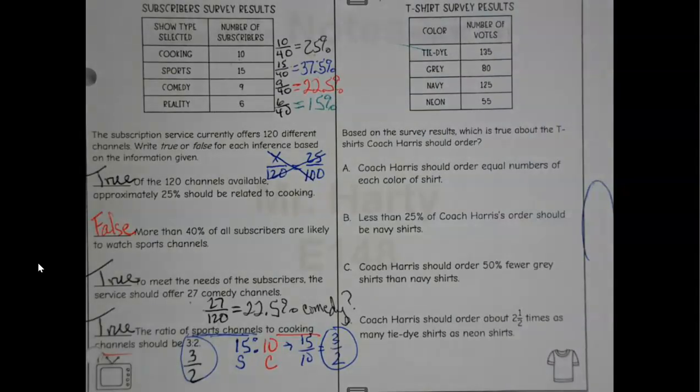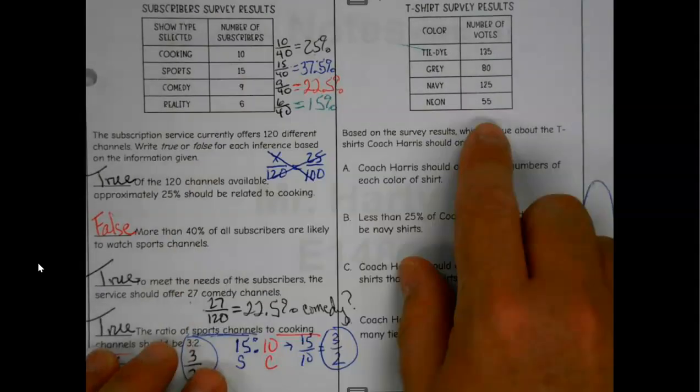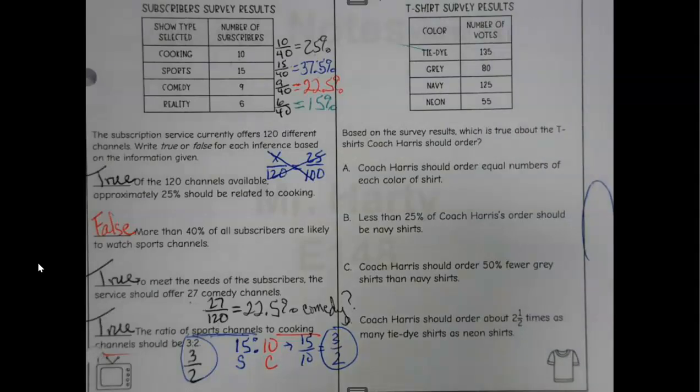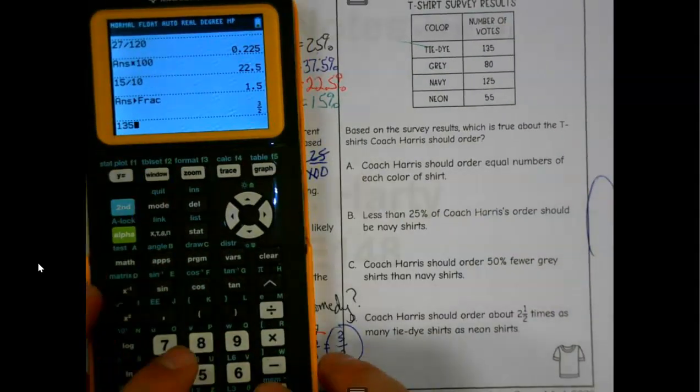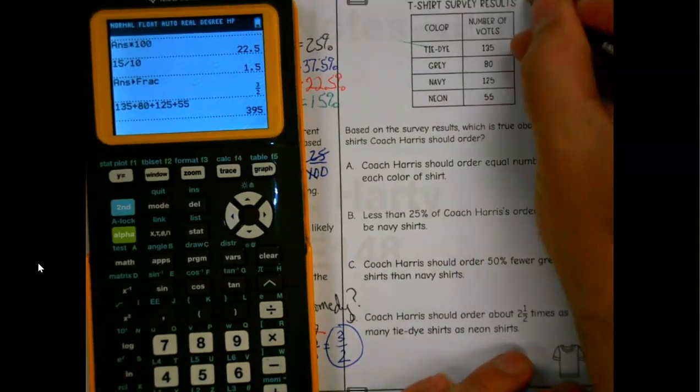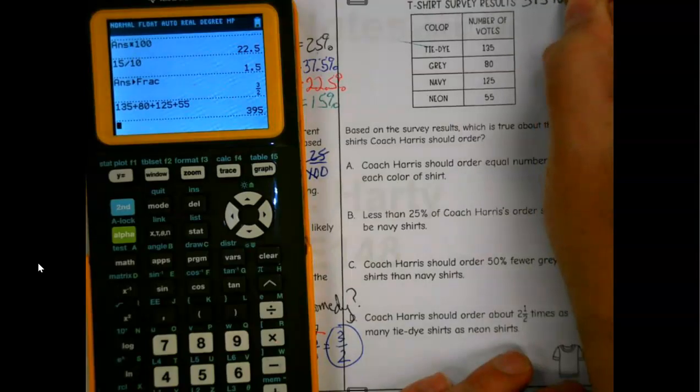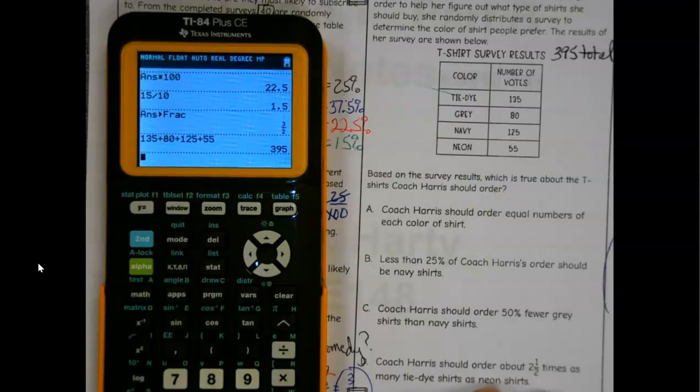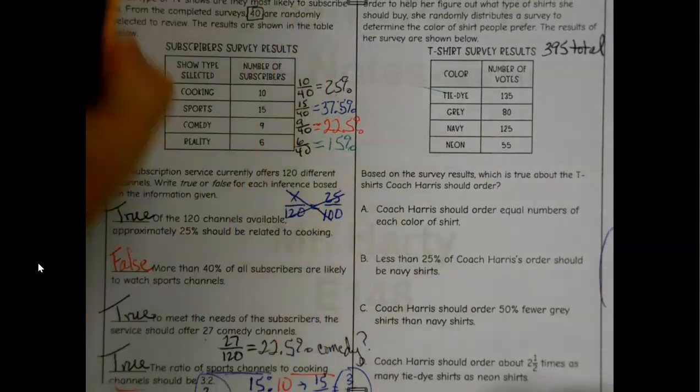So one more, we'll get a little more feedback now that we've seen how this works. We're selling t-shirts at a dance competition to raise money for the dance team. That's a good idea. In order to help her figure out what type of shirts, she distributes a survey to determine the color of shirt people prefer. And here's all my shirts. So this time, again, they don't tell me how many people total there are. So I'm actually going to figure that out myself first. I want to know how many total people, because that's probably going to come in handy. All right, so there's 395 total people that we have in our survey.